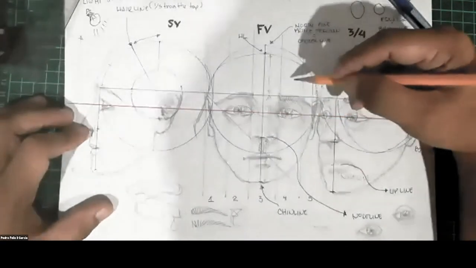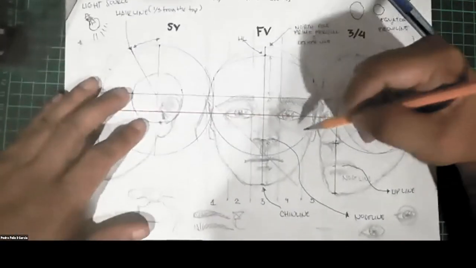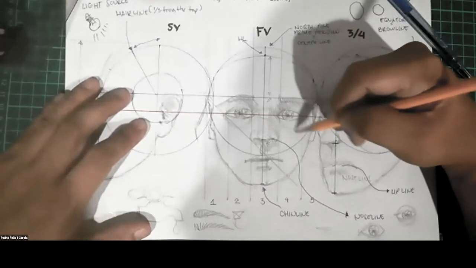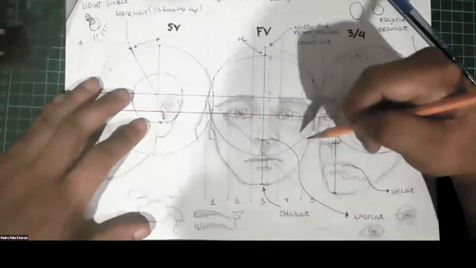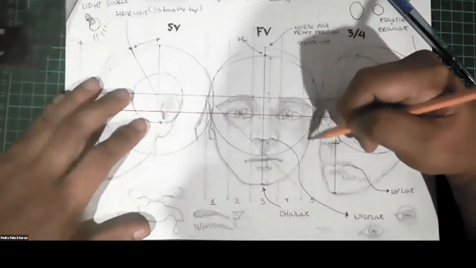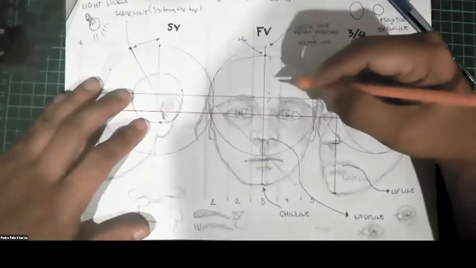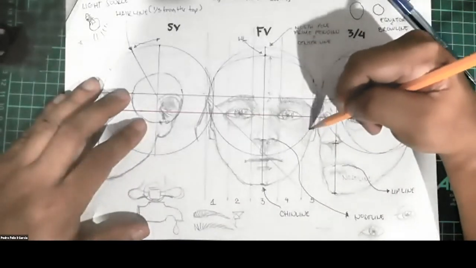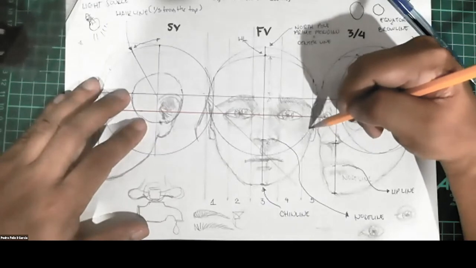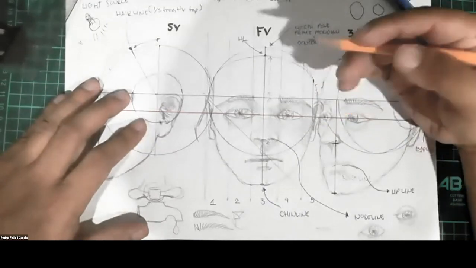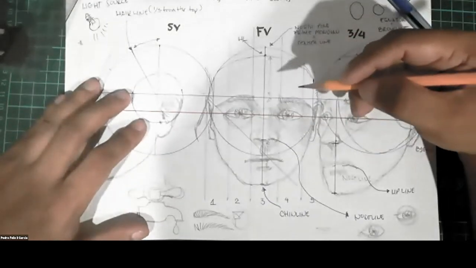Yung sabi ko kanina, the easiest technique for shading is yung slant, di ba? But if you would like to add more texture to your drawing, it would be best if you would try to follow the contour of the face. So kunwari, dito, di ba, pag ganito siya. Pagdating dun sa may side, mas slant na siya.